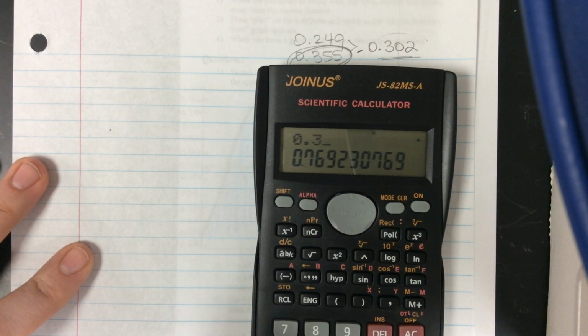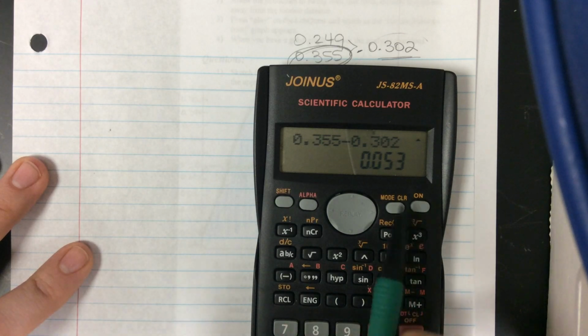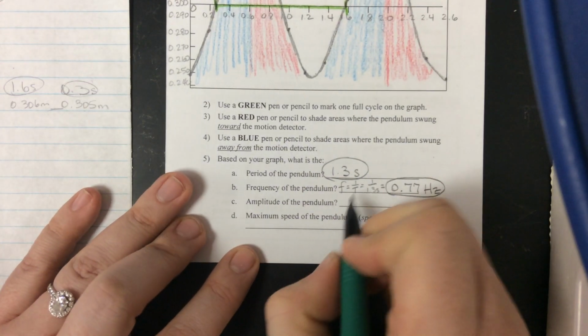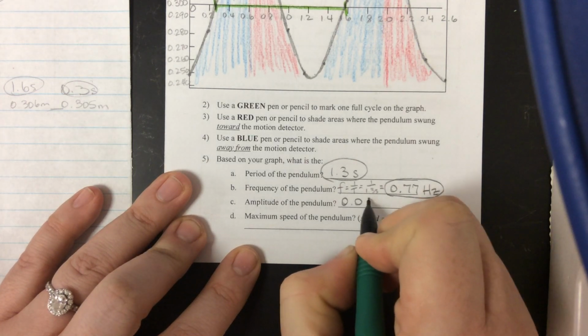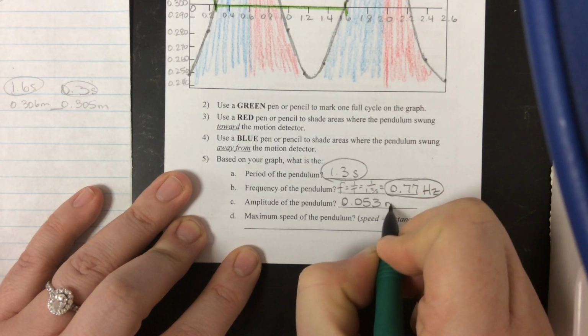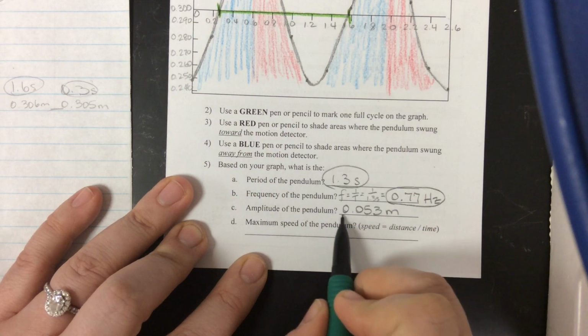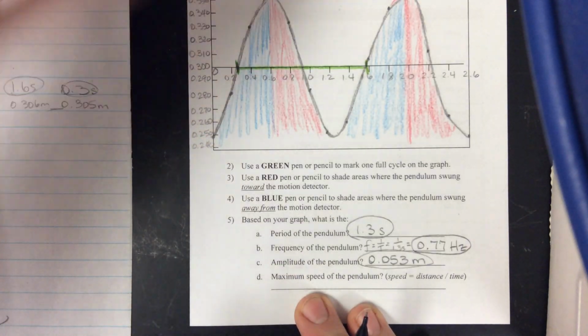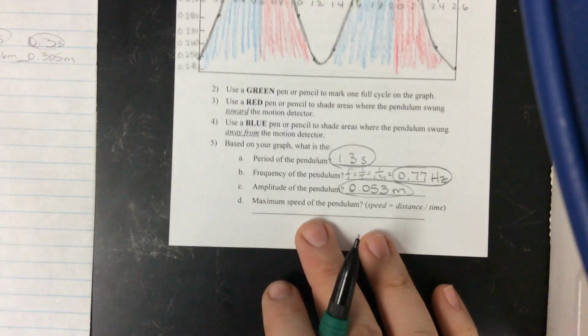So 0.355 minus 0.302, 0.053. That's our amplitude, 0.053, and it's in meters because that's what we're measuring in here. That's our amplitude. How far away does it ever get from the equilibrium point?